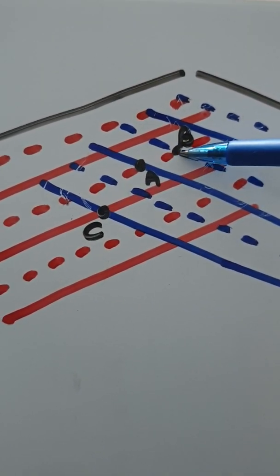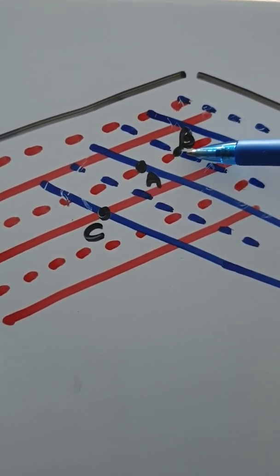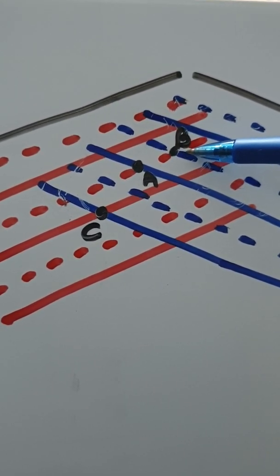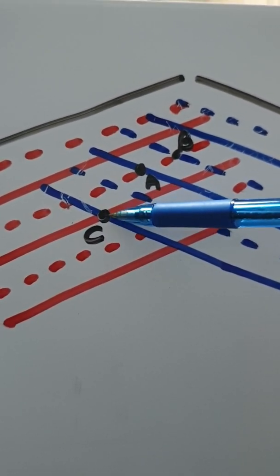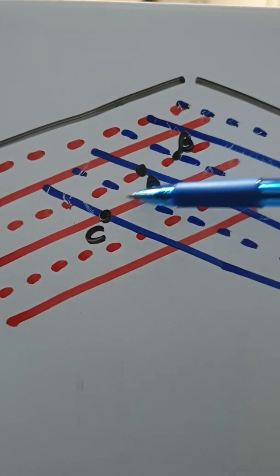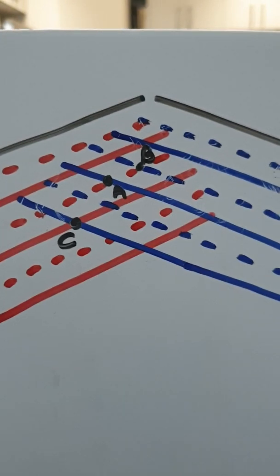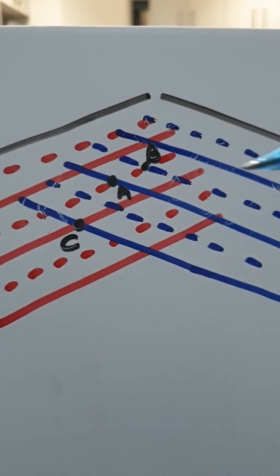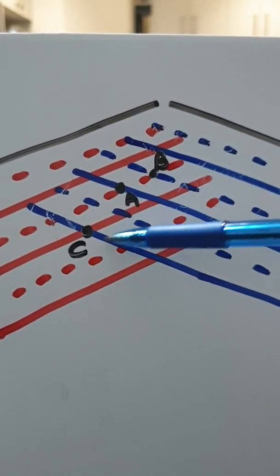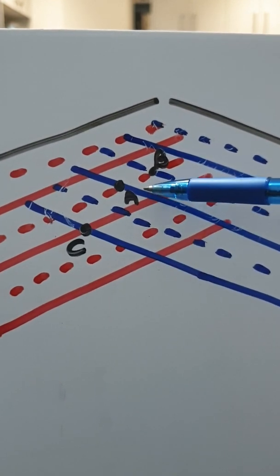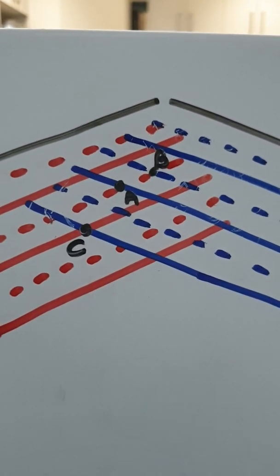If you look at B, you've got two sets of dotted lines interfering with each other. So this is where a trough interferes with a trough, constructive interference. C is where a crest interferes with a crest, so that's going to be constructive as well. So you've got two constructive interferences and one destructive interference. Constructive interference is areas of antinodal lines. So B and C are antinodal lines, whereas A is what we call a nodal line, for destructive interference.